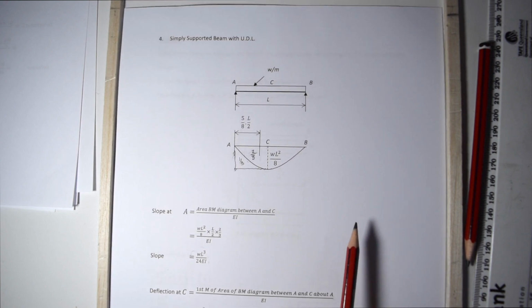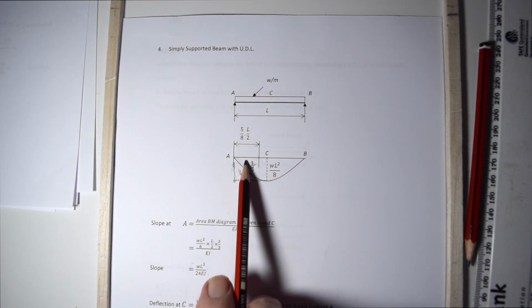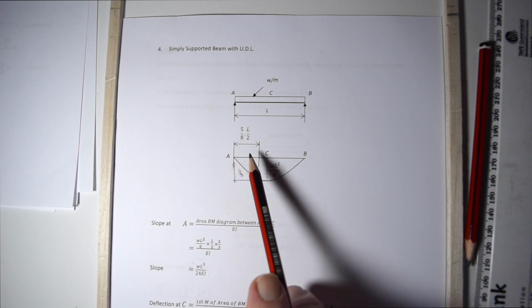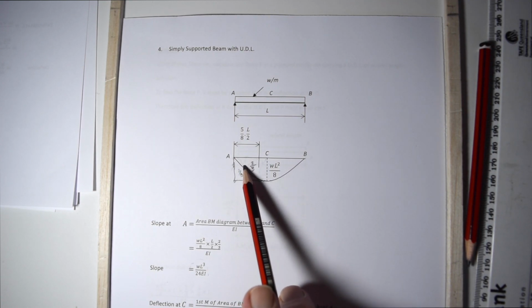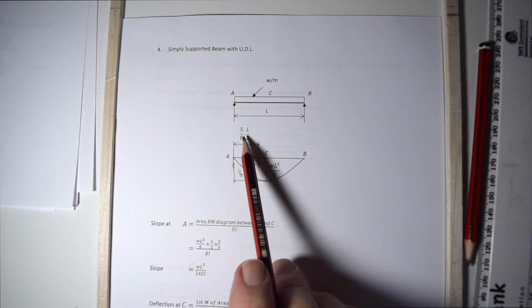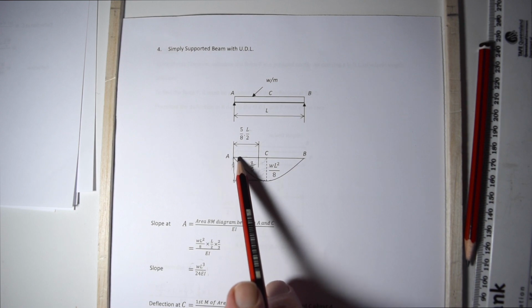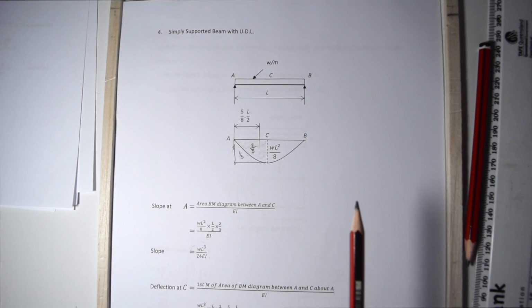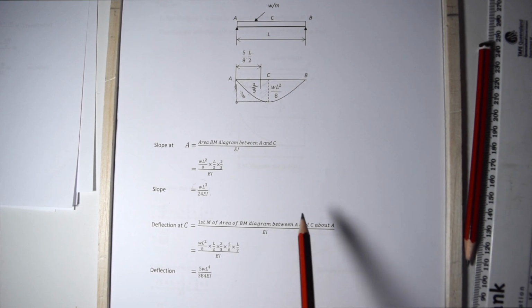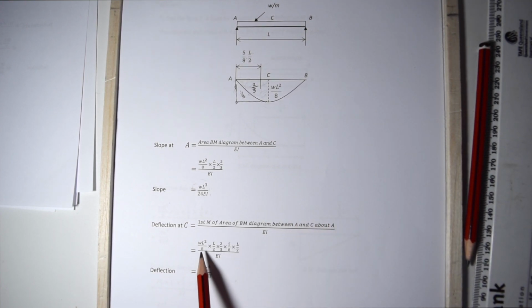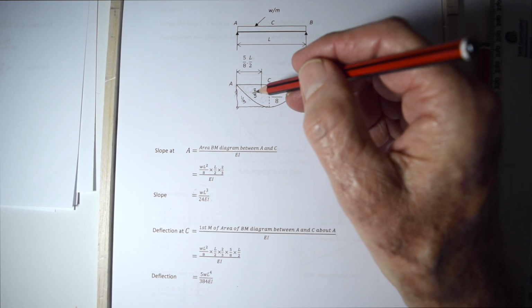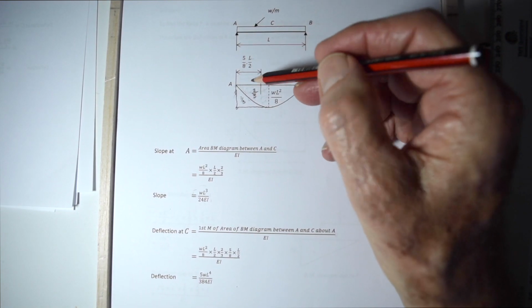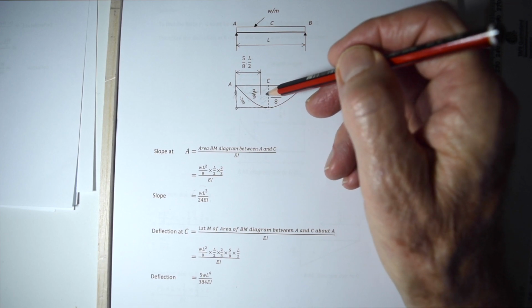So that is what we have to do. The first moment of area of this bending moment diagram between A and C about A. So we take moments from there to there. The dimension from there to the centroid of this moment area there is 5/8 times half the span. That's the dimension to the centroid of that area. All divided by EI. So we have WL squared over 8 times L over 2 times 2/3 is the area, times 5/8 times half the span, times L over 2.